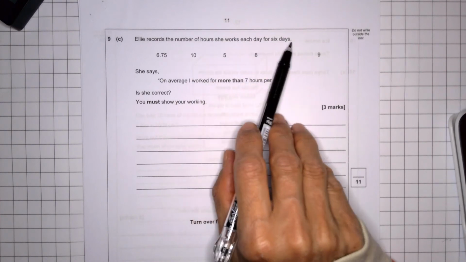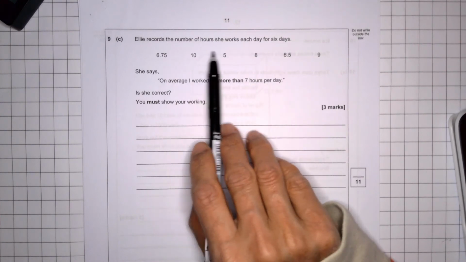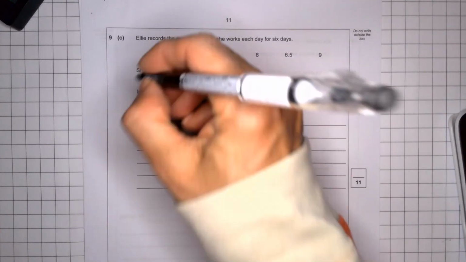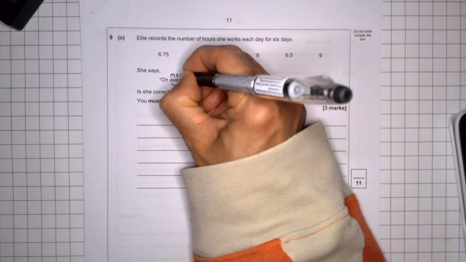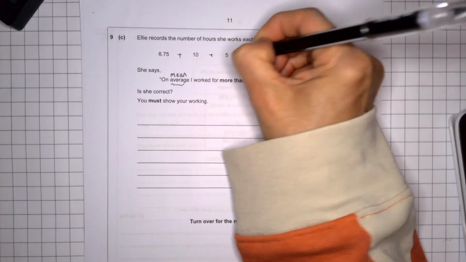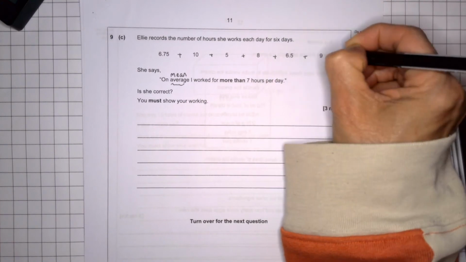she works each day, and here are 6 days, 1, 2, 3, 4, 5, 6, and she says, on average, I worked more than 7 hours per day. Now remember, average is the mean in this question, and the mean means add them all together to find the total. So to do that, we're going to add them all together to find the total. Okay, that will give us a total, and then at the end you divide by how many.